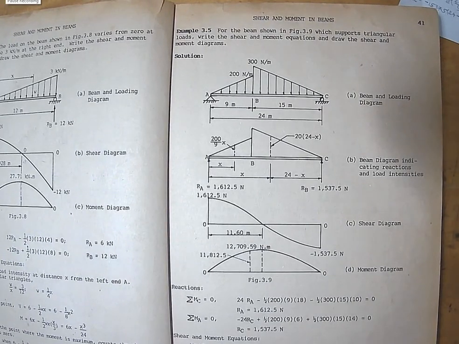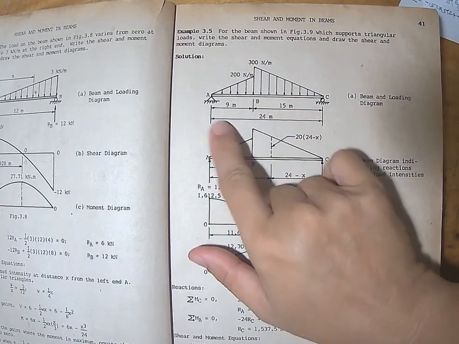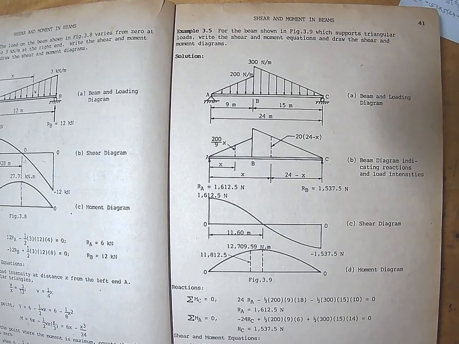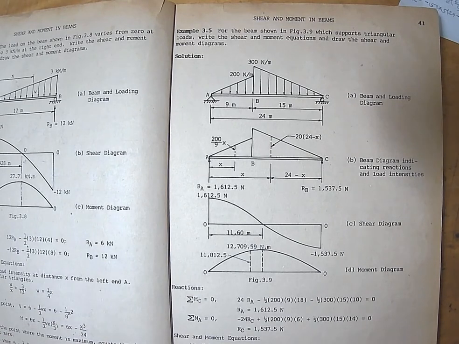Example 3.5. For the beam shown which supports triangular loads, write the shear and moment equations and draw the shear and moment diagrams. So, as usual, first step, determine the reactions and the shear and moment diagrams.